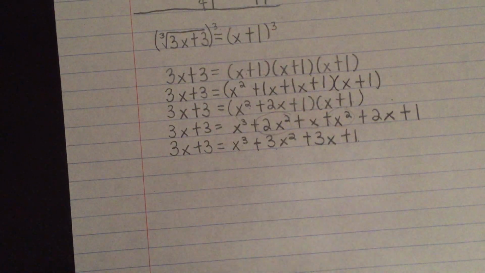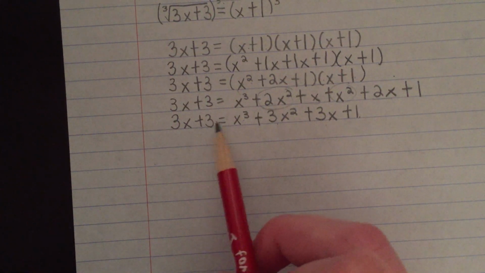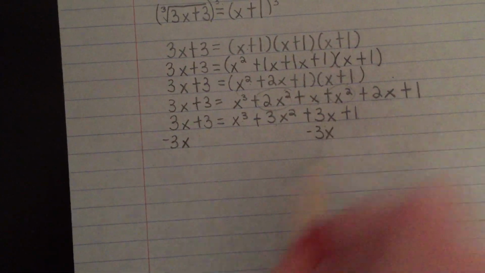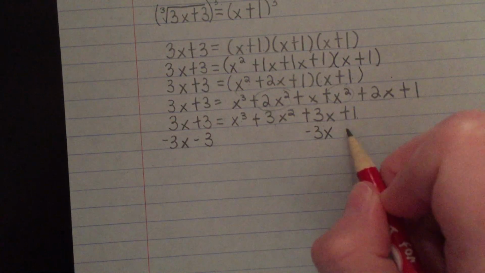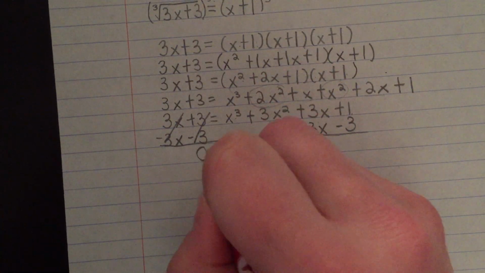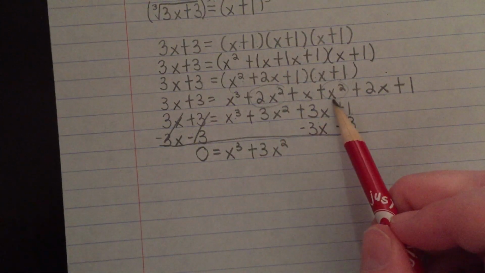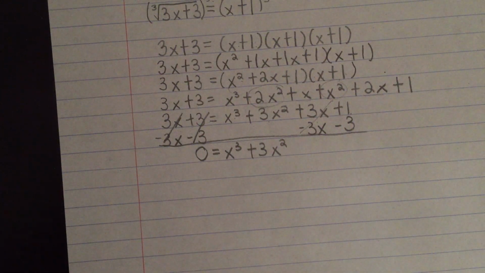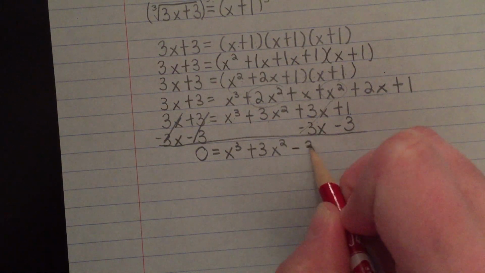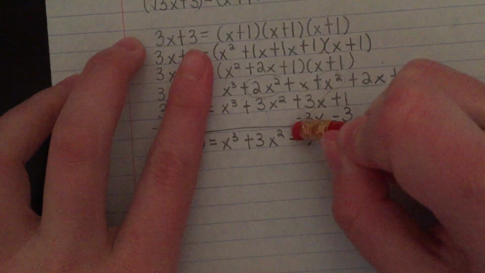So now I've got a cubic equation. We know how to solve these. It's been a little bit, but we know how to solve them. I need to get the equation equal to 0. So I need to subtract the 3x from its like term, that would be this one. I need to subtract the 3 from its like term, that would be this one. So here these cancel. I've got 0 equals x cubed plus 3x squared. Oh, look what happens here. Those cancel. And then I've got minus 3. Okay. So on this, oh, minus 3, minus 2, hello.